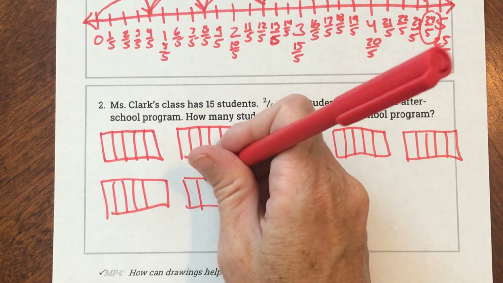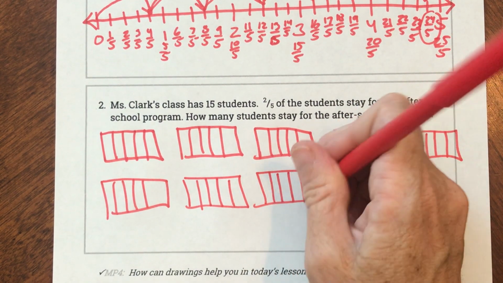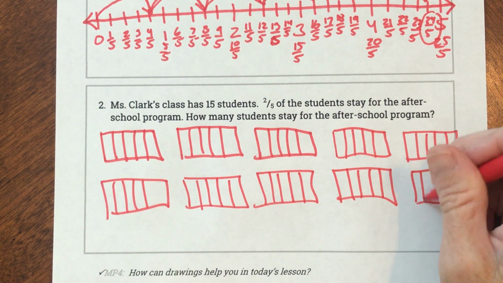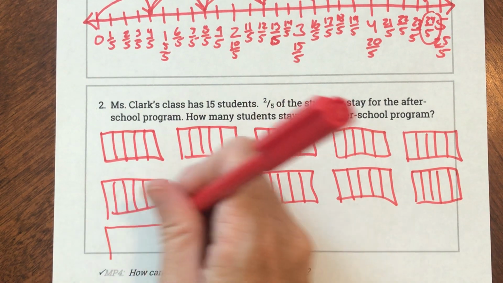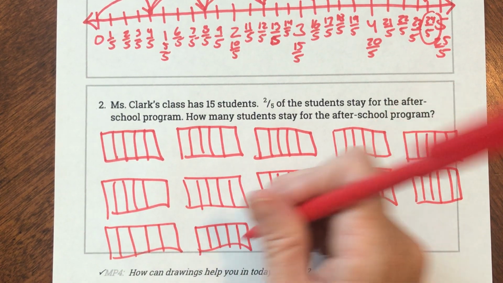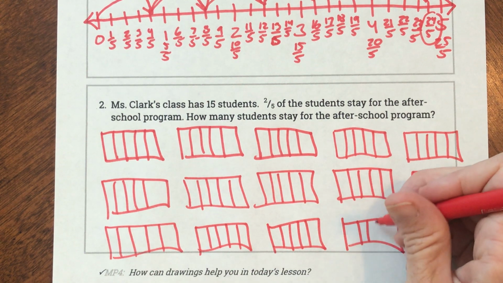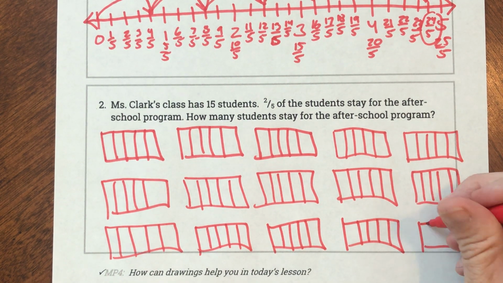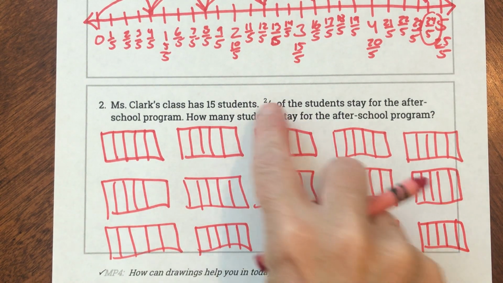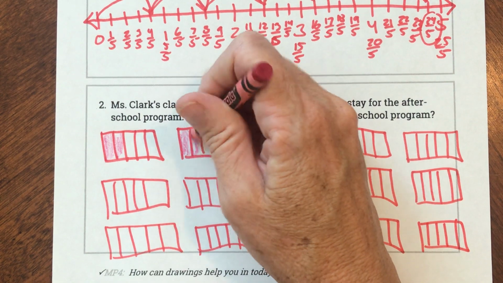I have to be a little bit neater. 7, 8, 9, 10, 11, 12, 13, 14, and 15. And for each one, I have 2/5. So I have 15 times 2/5.